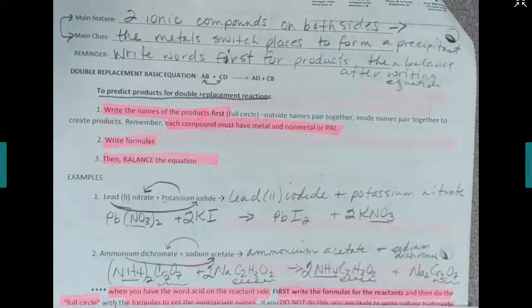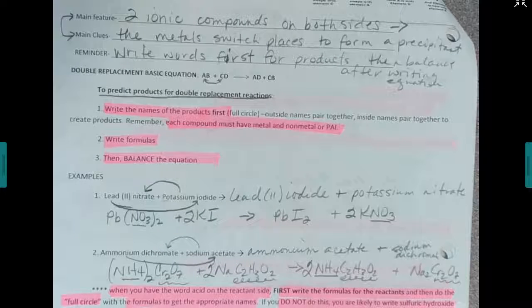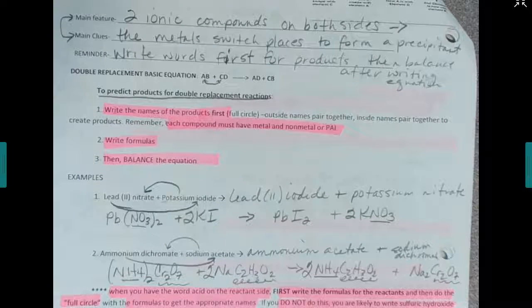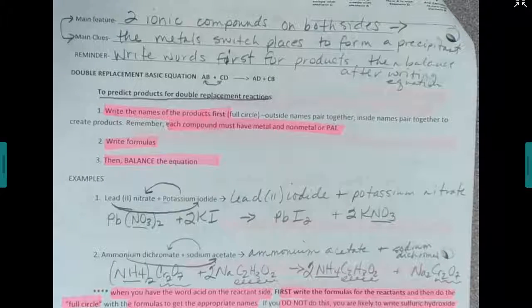Now, note when you have the word acid on the reactant side, first write the formulas, not the words, for the reactants and do the full circle with the formulas to get the appropriate names. Yes, you have to go back and write the names. If you do not do this, you're likely to write sulfuric hydroxide and ammonium acid, which doesn't even sound right and most definitely is incorrect.